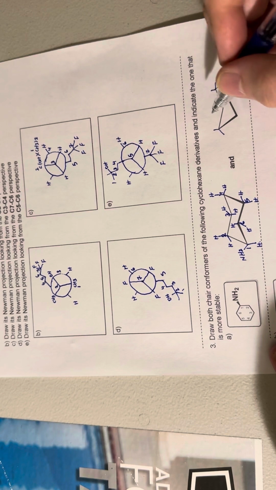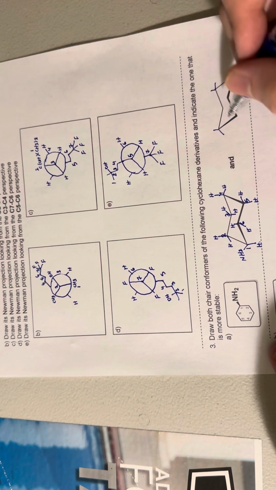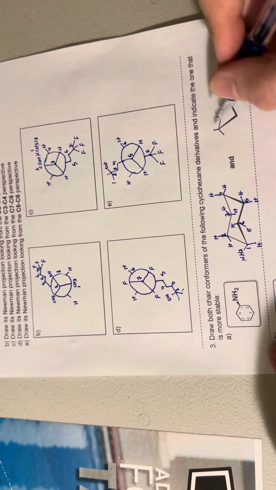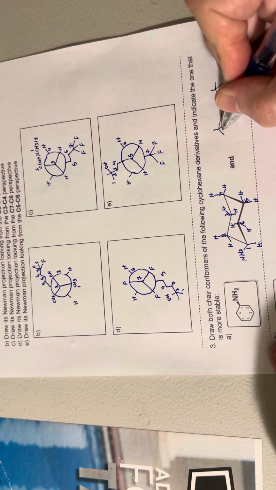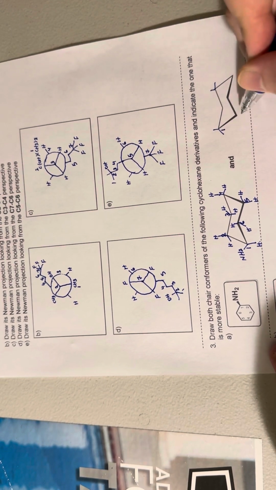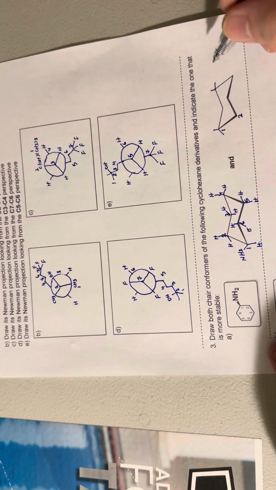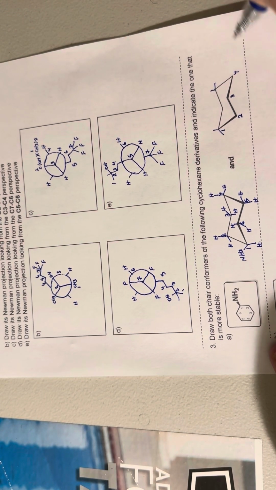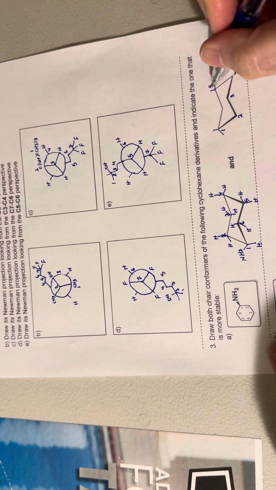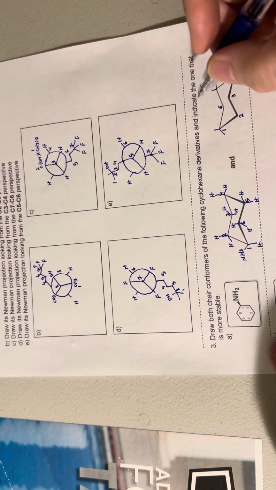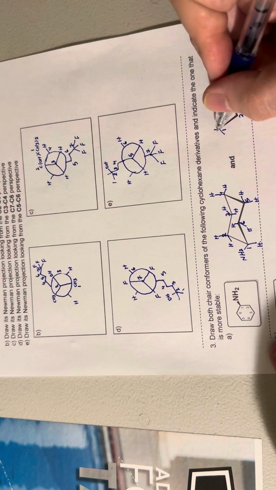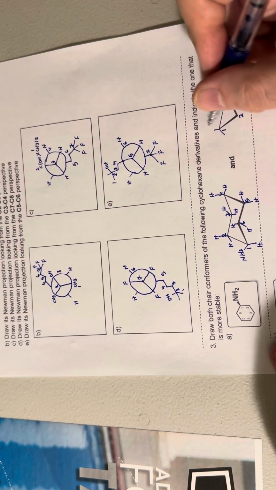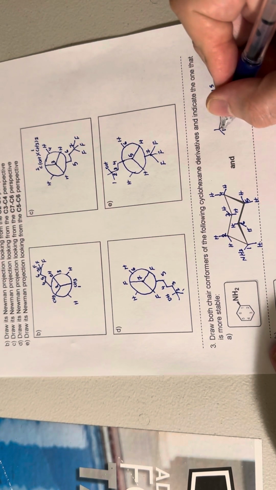So for carbon number 1, if we start carbon number 1 from this side, for example, and number 2, number 3, number 4, number 5, and number 6, we have the amine group right at the upper side of carbon number 1.